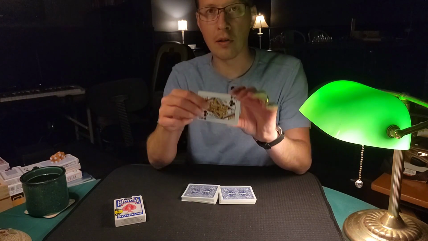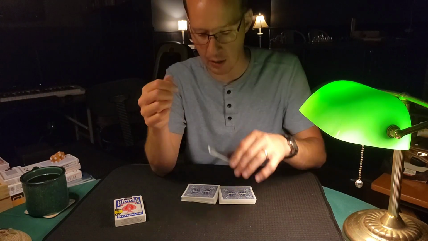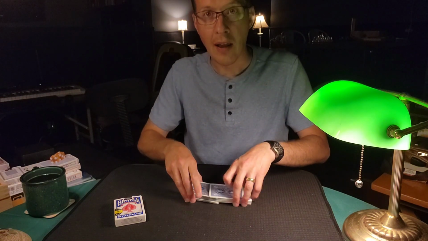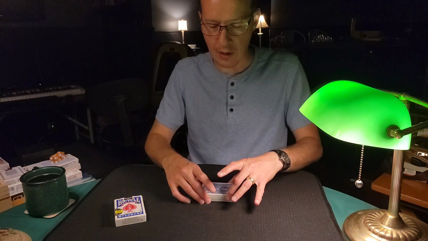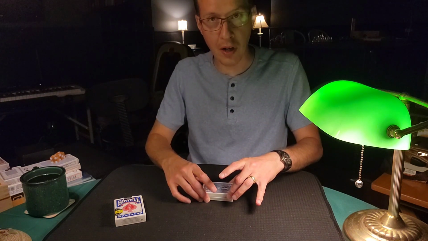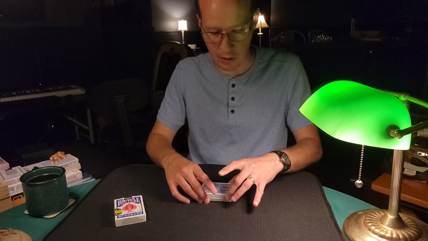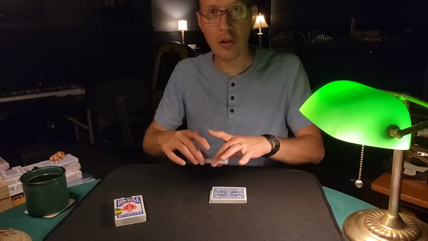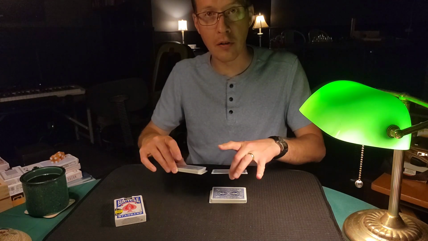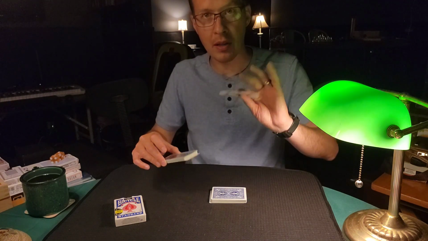My key, which is now taped to the queen, is on the top, and then I'm going to square. What I do, my move here, is a strip, but it's a false strip initially. I'm going to take half off the top. Here's my key. And then I'm going to strip the bottom few cards, a block from the bottom, which is going to be these 8s.